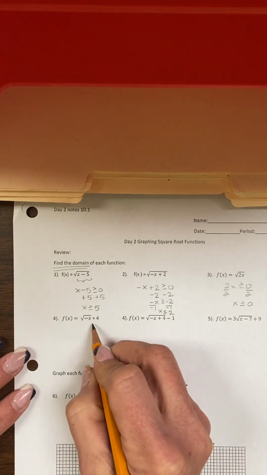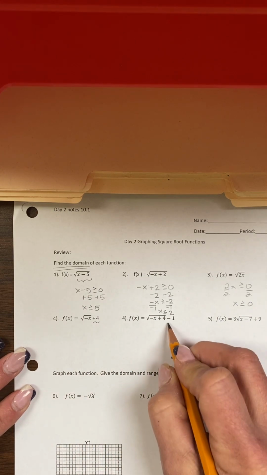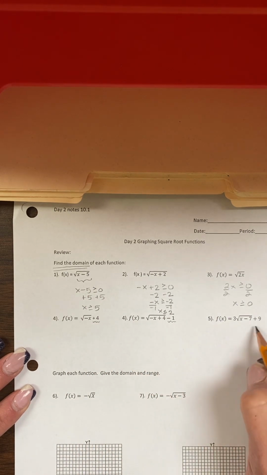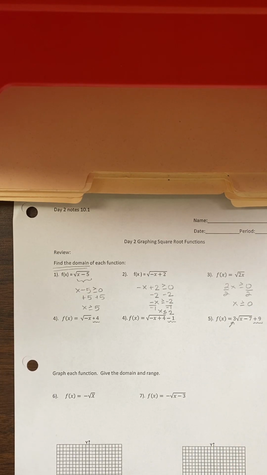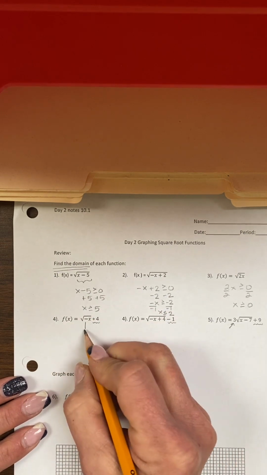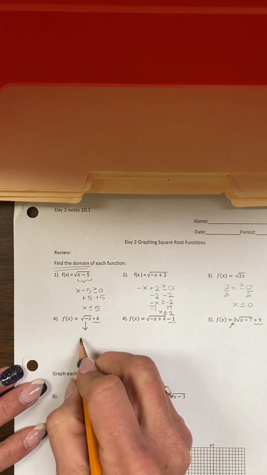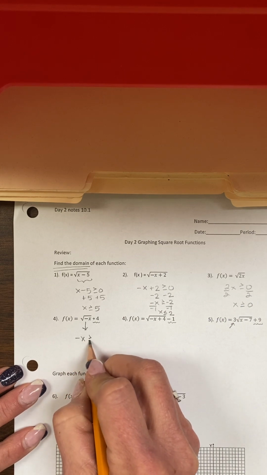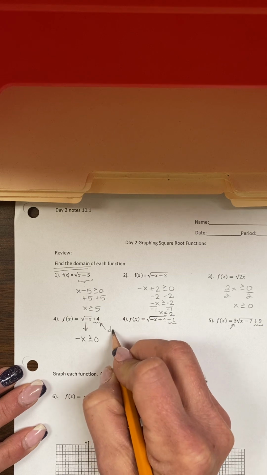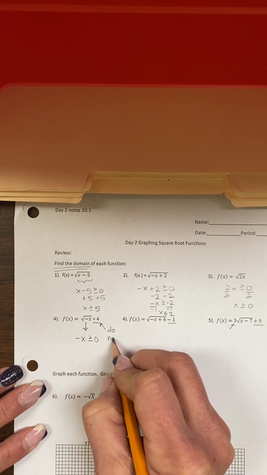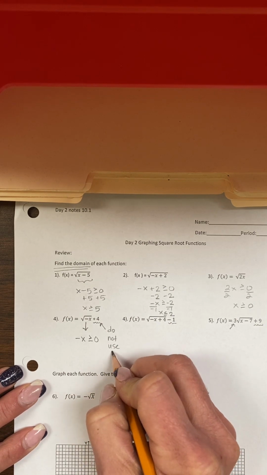Now, when you have excess information on the outside, ignore everything outside. Even this 3 right here, you're not trying to solve, you're not trying to isolate the square root. You just pull out what's under the radical, set that greater than or equal to 0 and solve. Notice, I did not use this. I don't use that outside. Do not use the 4.